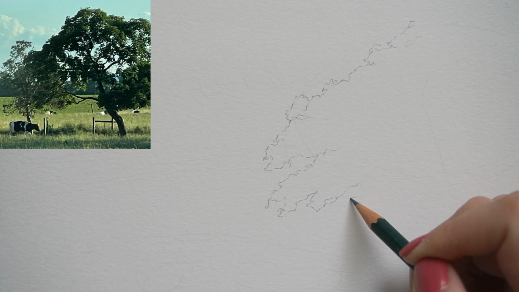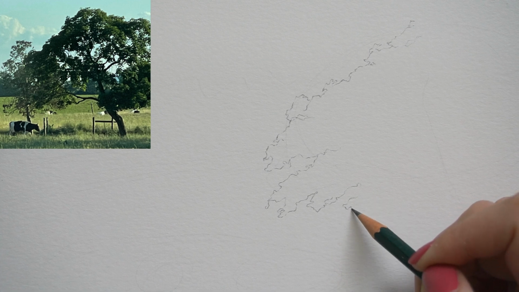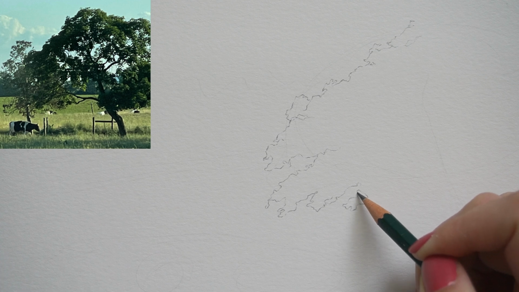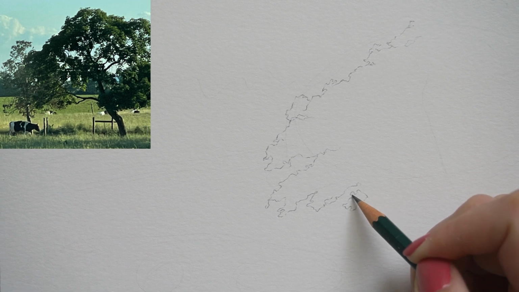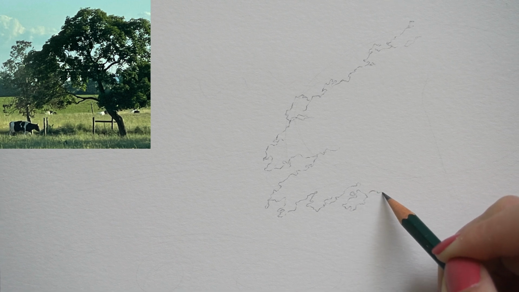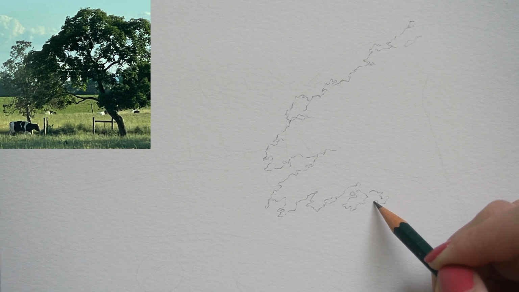And then we've got this lower section here, which again, it's tricky to see. I'm just following some of these dark shapes loosely in order to create some sense and shape.